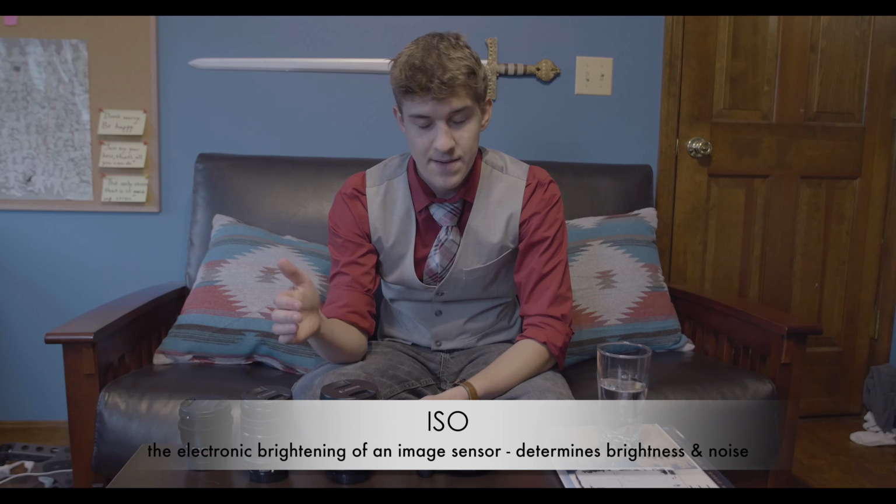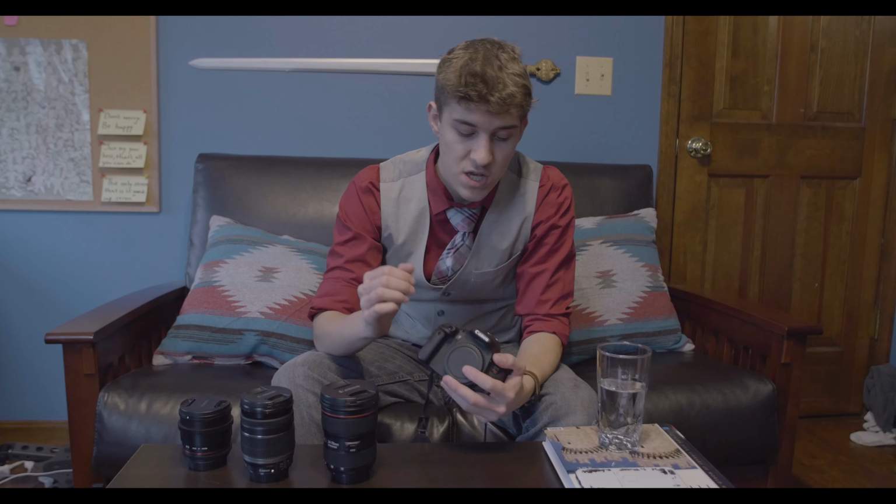ISO. ISO is the electronic brightening of an image sensor. The T5i, if you jack it up to 1600 ISO, that's where noise will start being introduced into your image, because when you electronically brighten your sensor too much, it doesn't have all that information in those areas. So it's going to start to pixelate, and that's what we call noise, that fuzziness in an image.